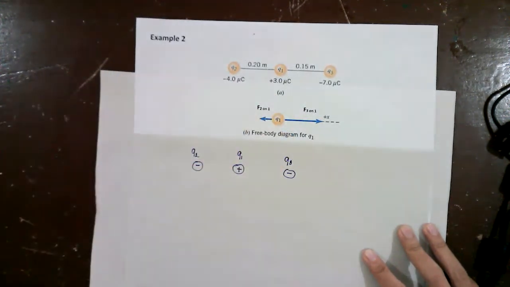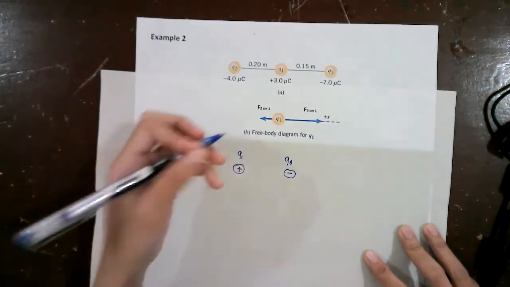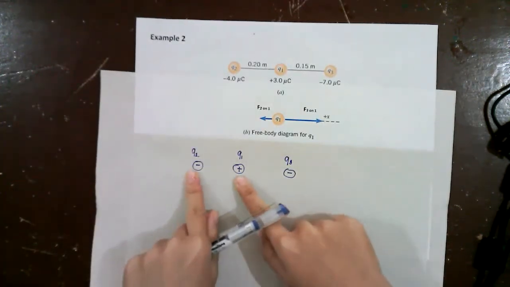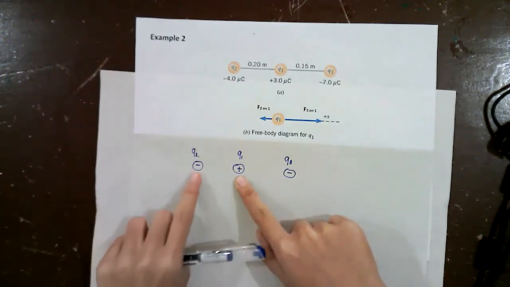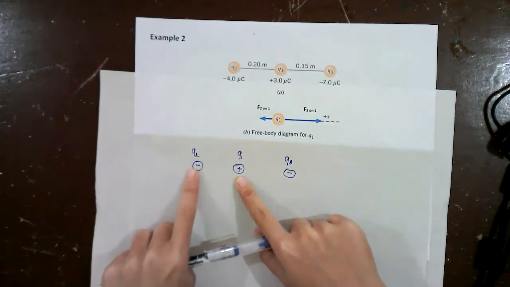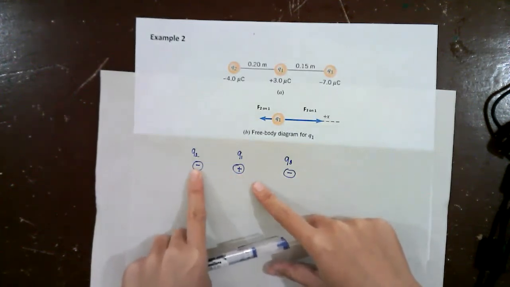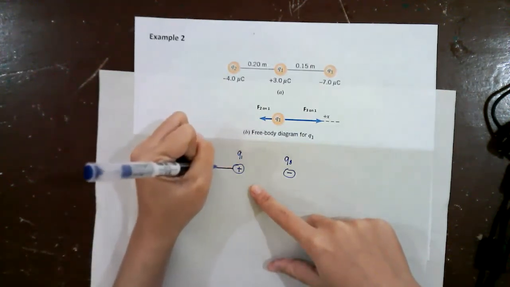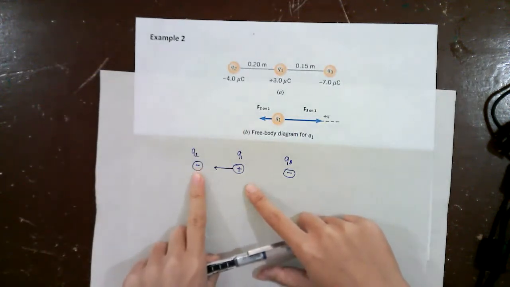Now we are going to determine the direction of force Q2 exerts on Q1. So what happens to Q1 when we have a negative charge? Since one is positive and the other is negative, your positive charge will be attracted to Q2. So the direction of Q1 now is going there, going to Q2. Okay?